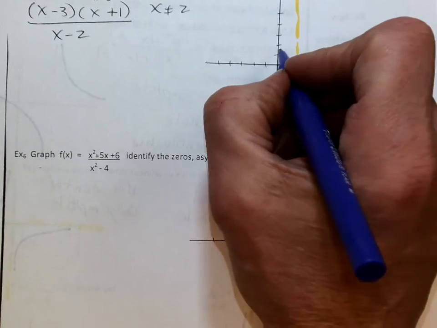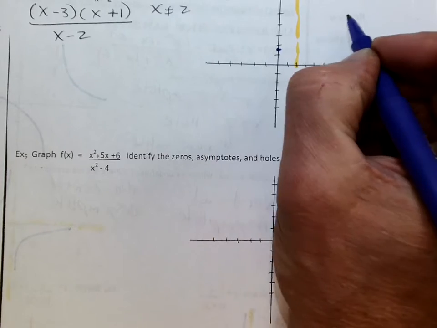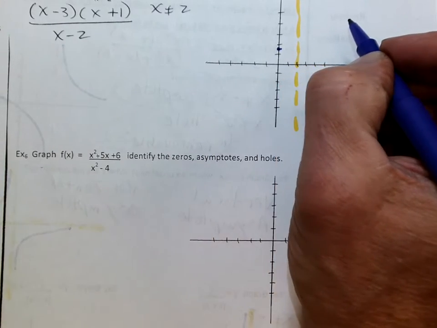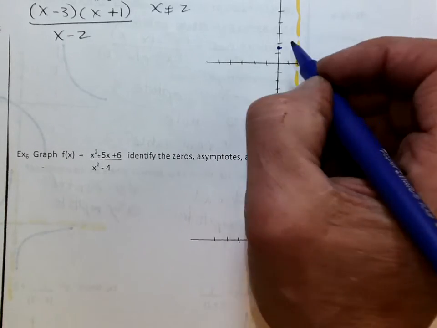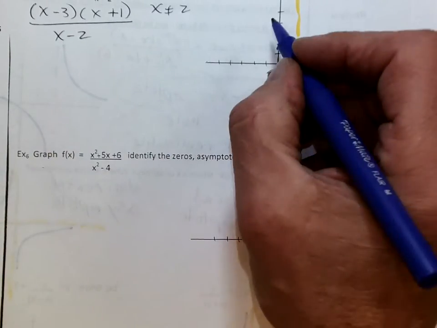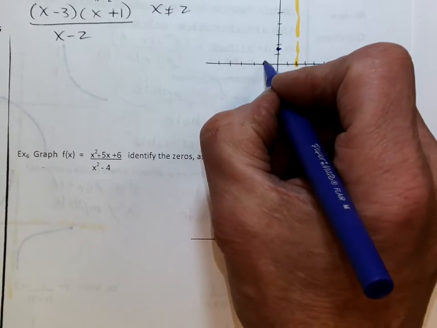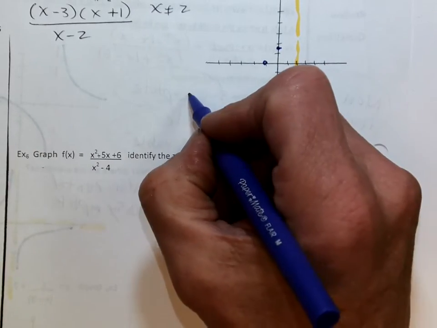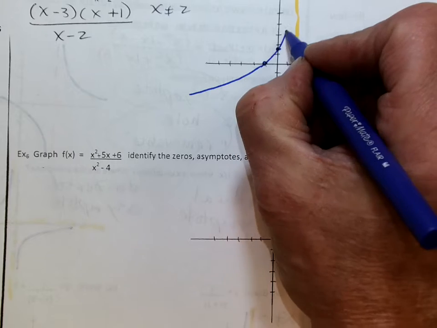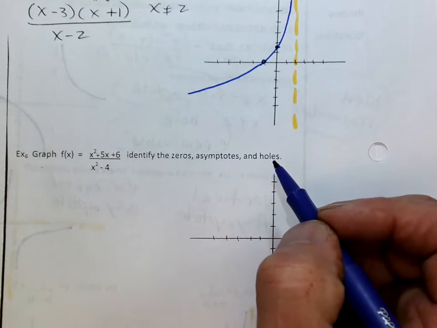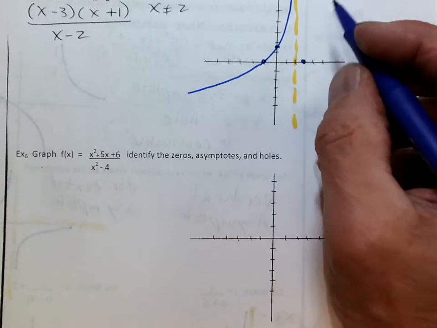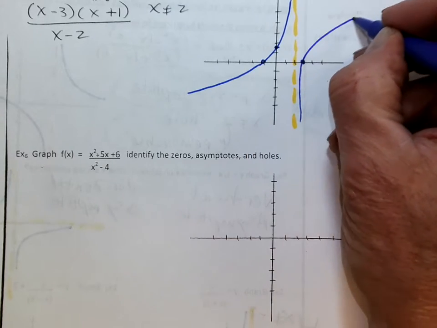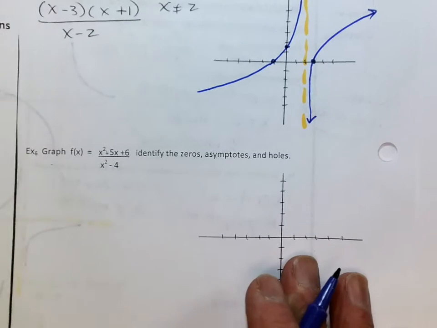Goes through at 3/2. And it also goes through at -1. I'm going to show you why in a second, okay? I'm going to prove to you, okay? So it goes like this. Okay. It's going to for sure go through at 3, and I'm going to show you why. It goes like that. Okay.